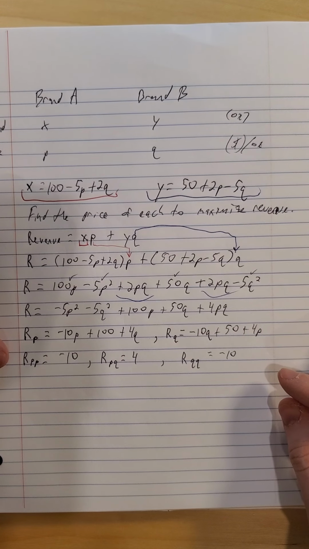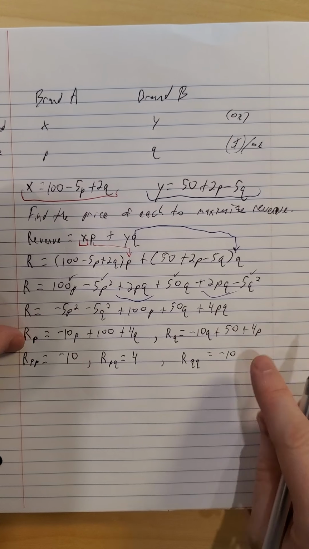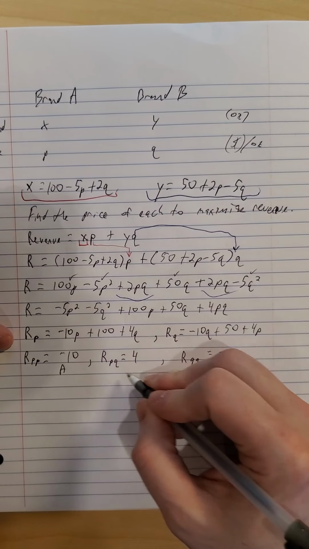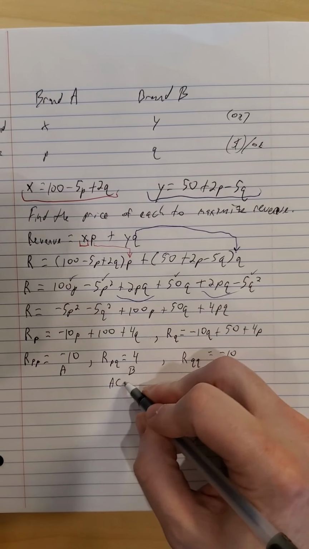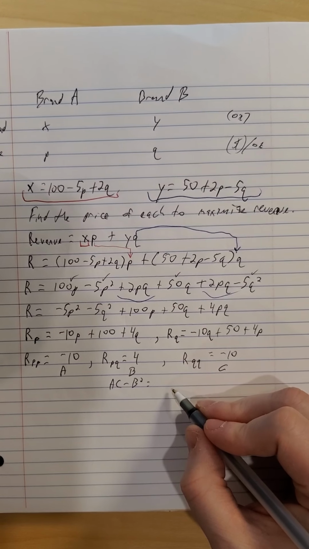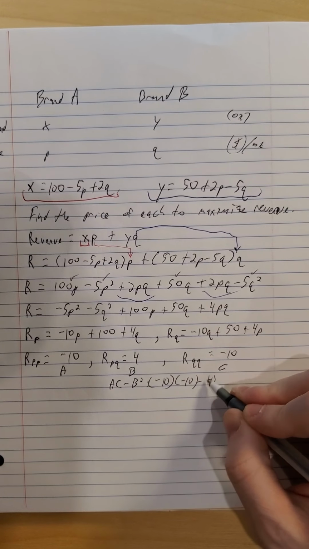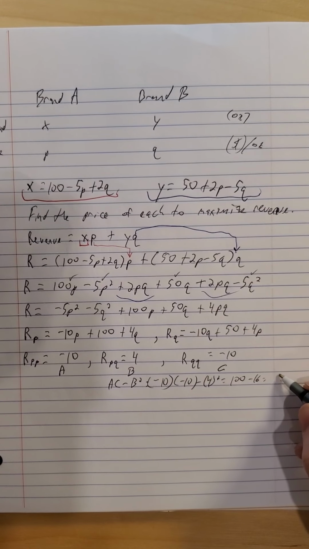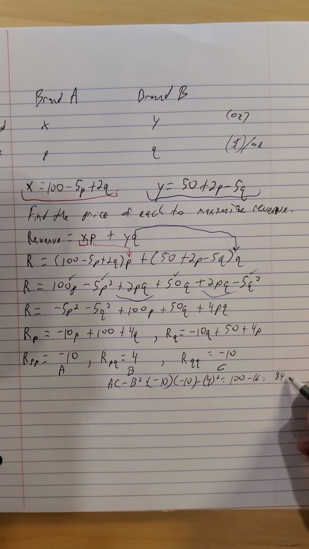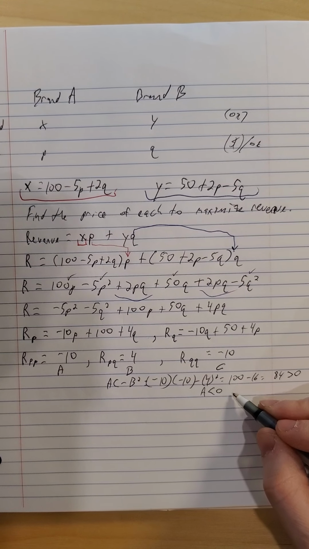So before I even find the price point, I have my A, B, and C, since these 3 are all constants. So this is our A, this is our B, this is our C. And AC minus B squared: negative 10 by negative 10, minus 4 squared, 100 minus 16, 84, greater than 0. A is less than 0, so this is a max.